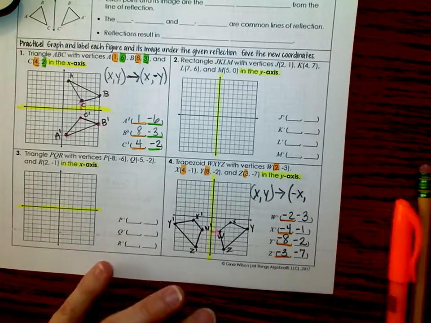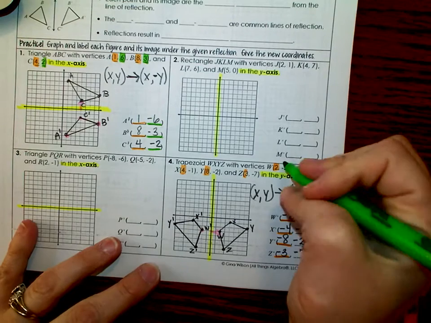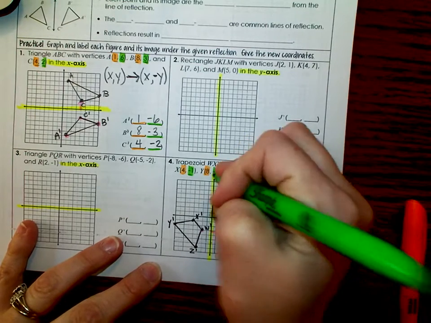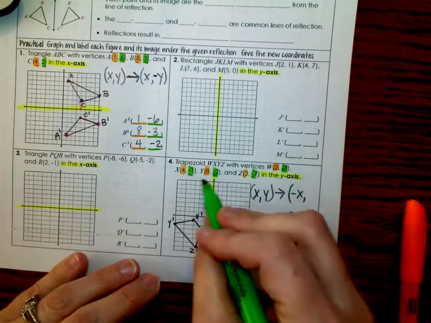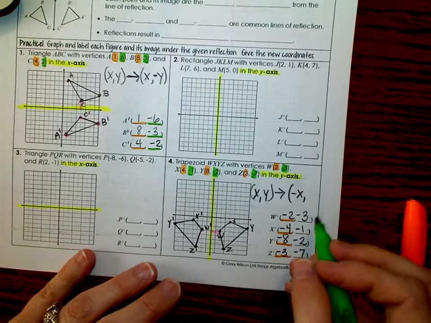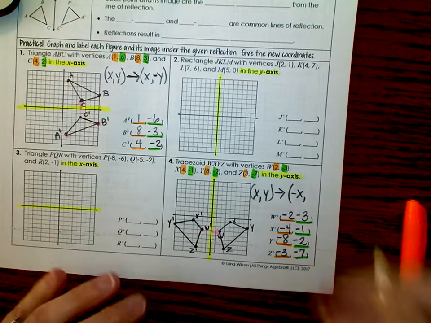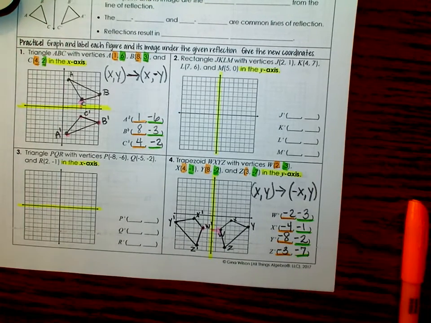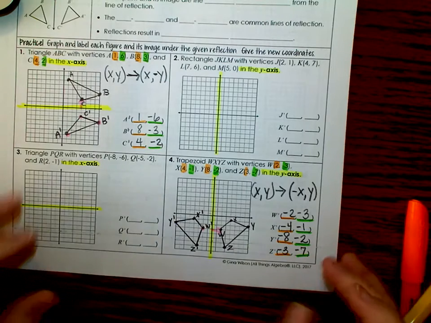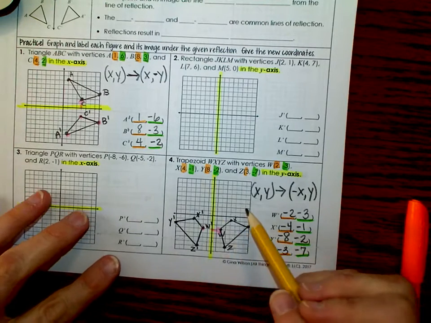Okay, now let's look at our Y values and see if there's any change there. Our Y values were negative 3, negative 1, negative 2, and negative 7. Those remain the same. So our Y's did not change, so we just get to put a Y. All right, so that's what you're going to be working on here.